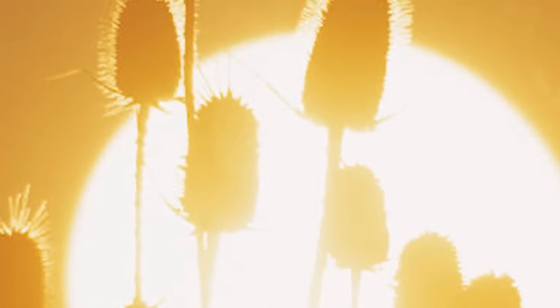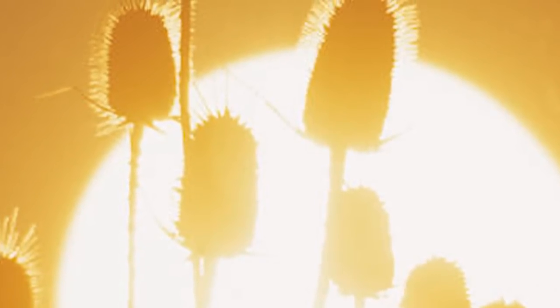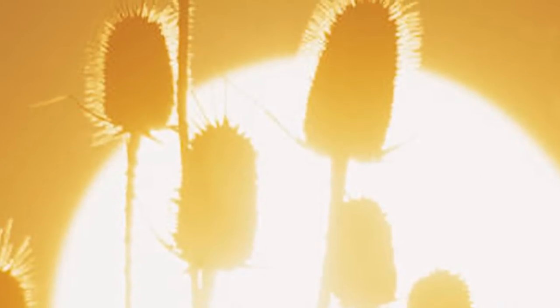Now, as mentioned, if you're using a large light source, make sure that you have something to control the spill, such as a snoot or a flag. This way you can direct the light onto the back of your subject.